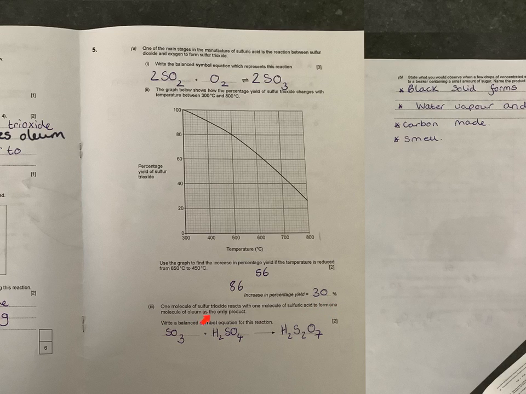1 molecule of sulfur trioxide reacts with 1 molecule of sulfuric acid. 1 molecule of oleum is found as the only product. Write the balanced symbol equation. Exactly the same thing again. Sulfur trioxide is going to have 3 oxygens. You have to learn that sulfuric acid is H2SO4, and then you could have kind of worked out what it was then.